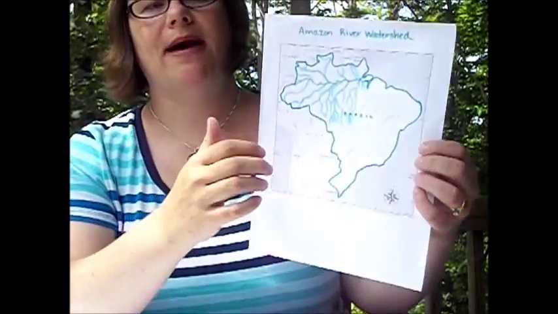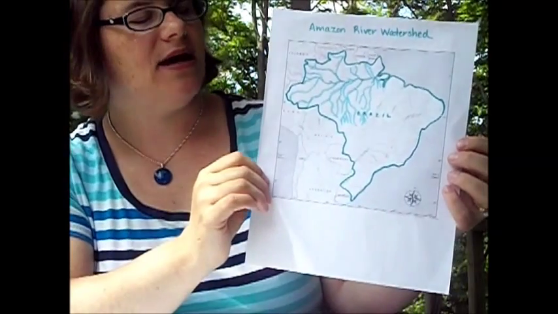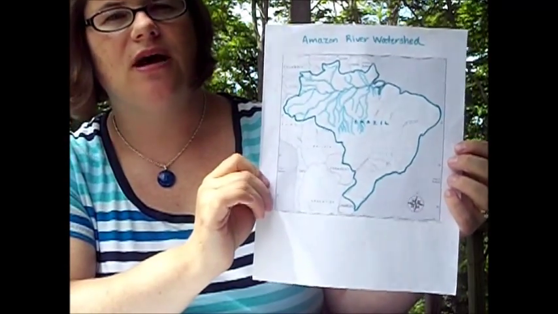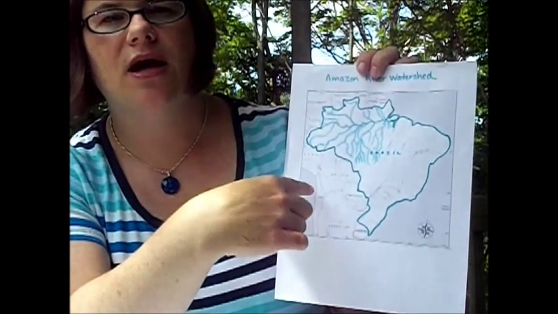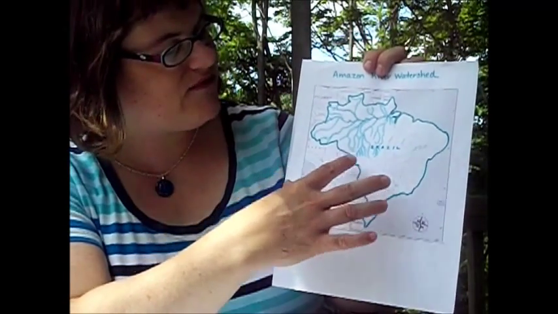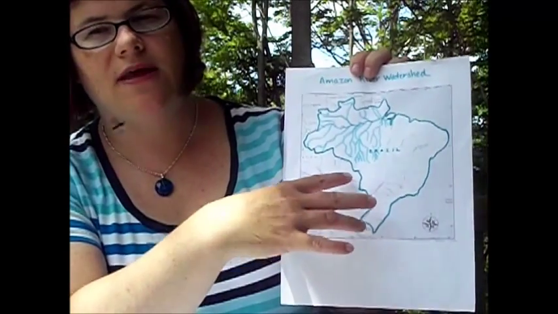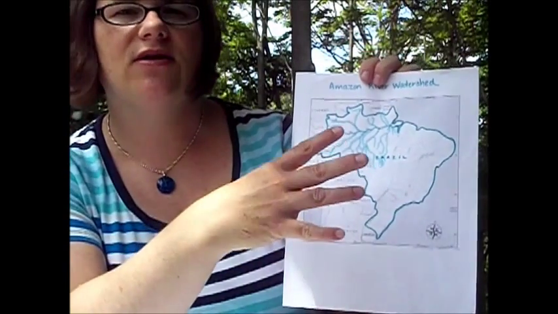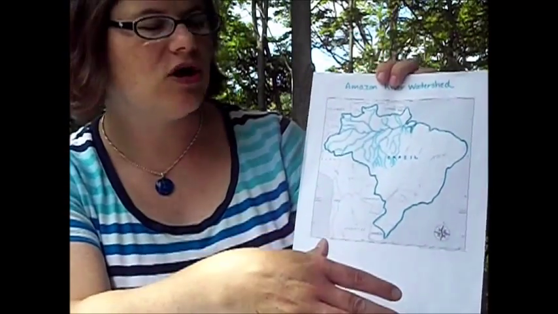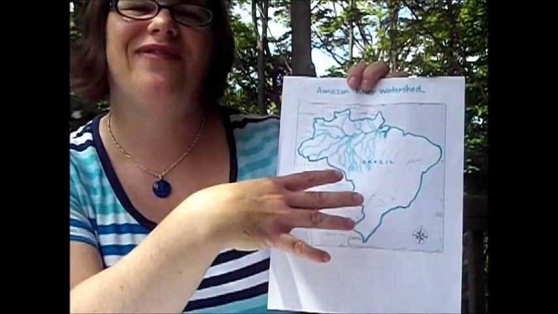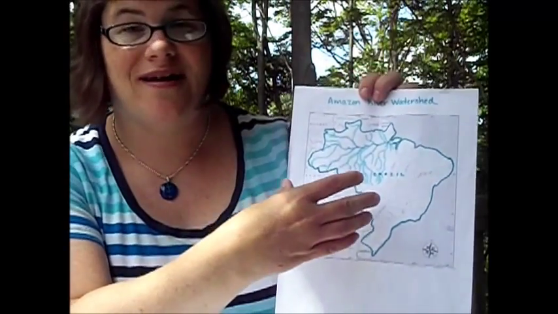The next map that I printed was a black and white map this time, and it has on it just a few features, not all of them. So I chose the country outlines, the country names, the rivers, and the river names. And that was it. All of the rest of the overlays or features that I could have added to the map, I left off.